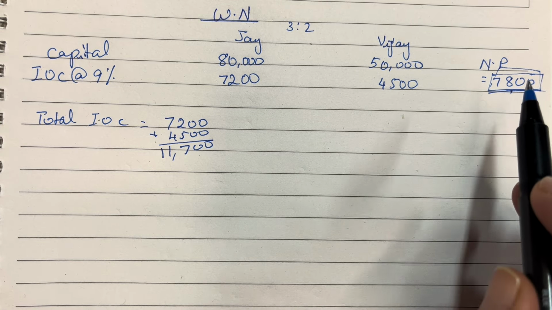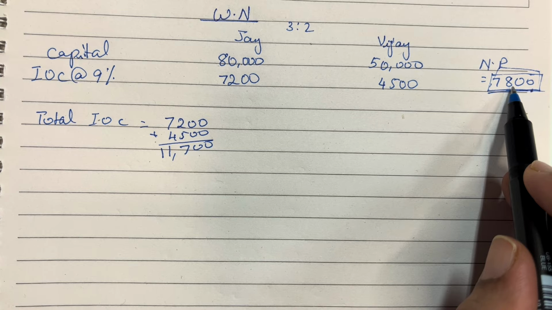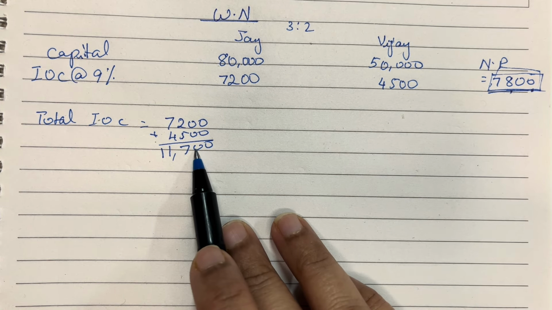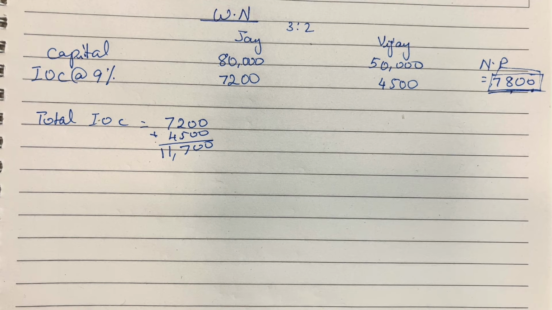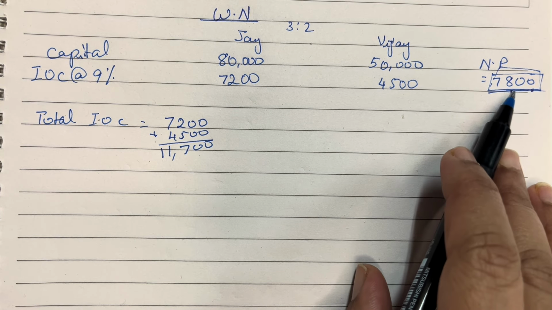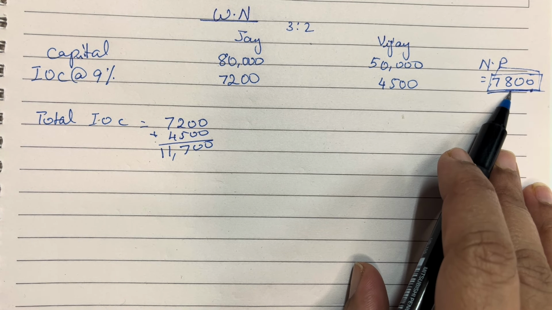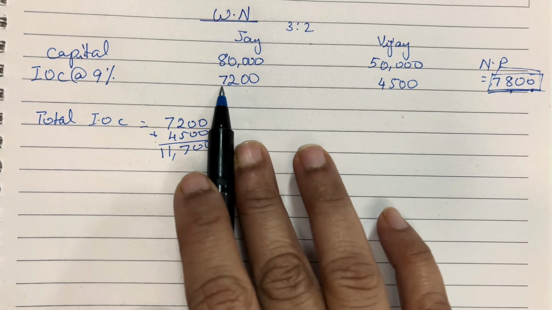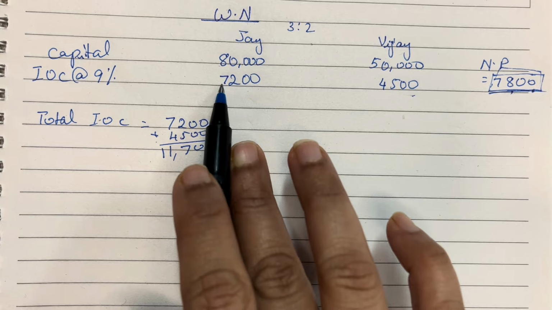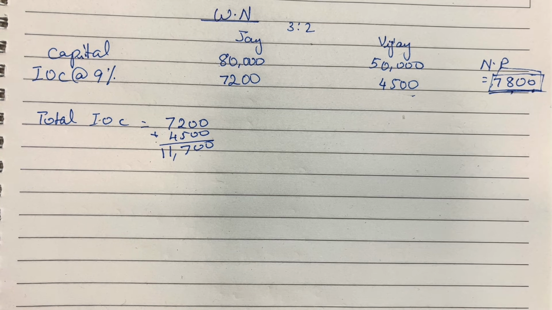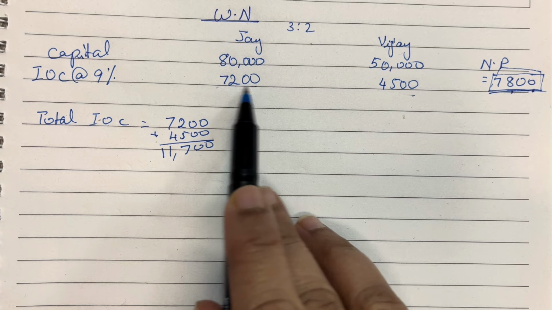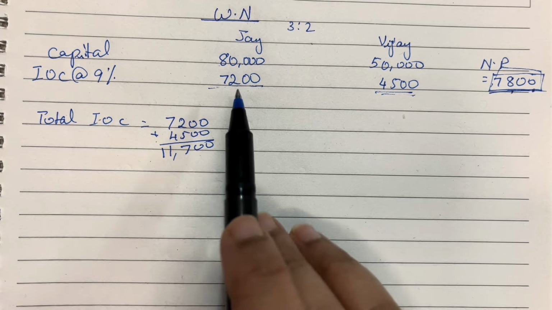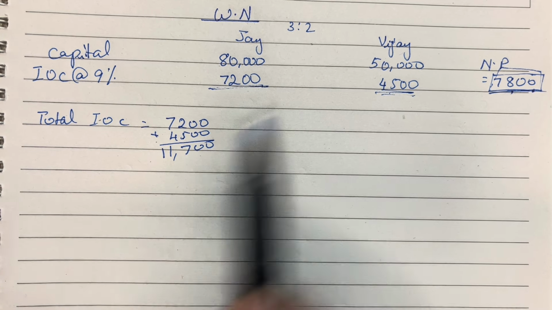In the case when our net profit is lesser than the interest on capital, then the net profit will be given to the partners as interest on capital in the ratio of the interest on capital that the two partners are liable to get. They're not liable to get, they have to get.